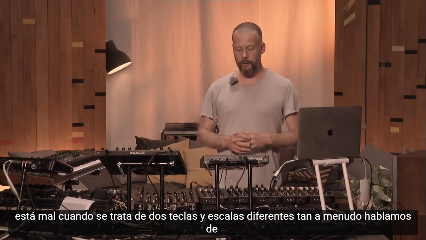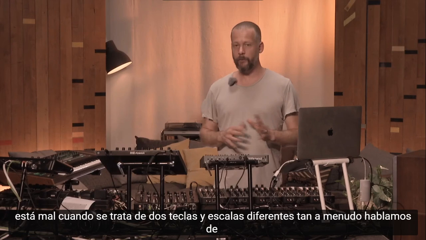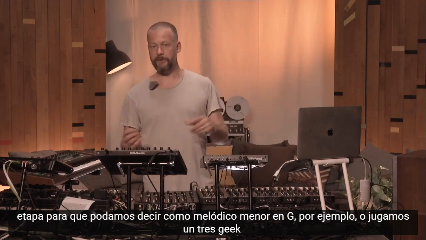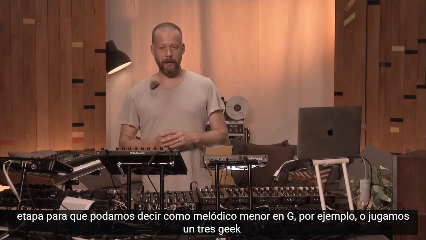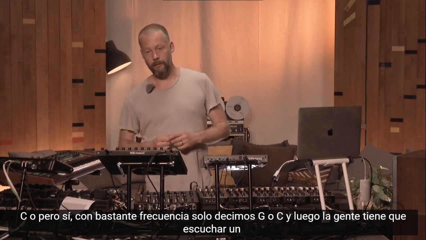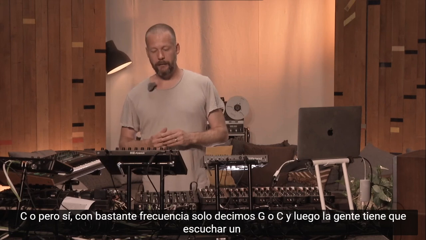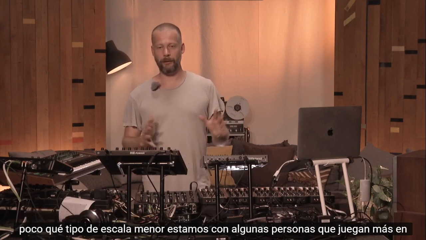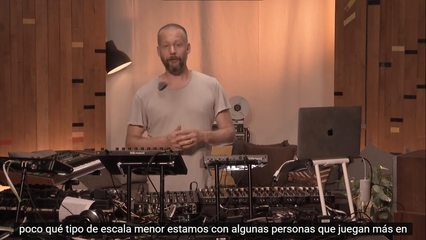So often we talk on stage, so we can say something like melodic minor in G, for example, or we play a minor in C, but quite often we just say G or C, and then people have to listen a little bit to what kind of minor scale we are in.